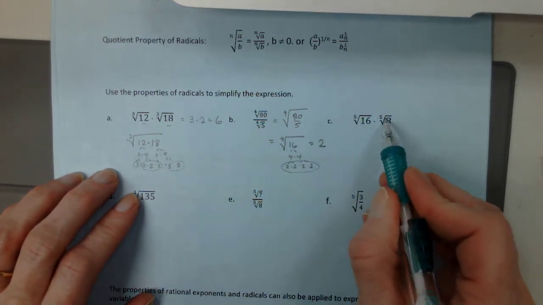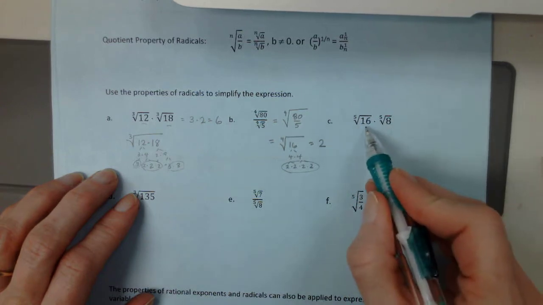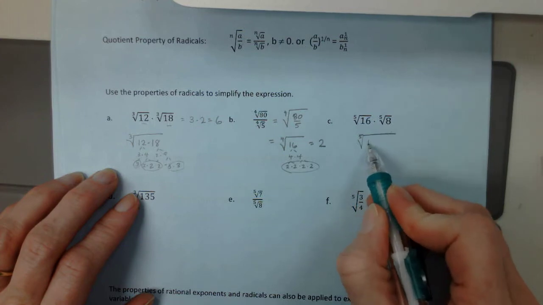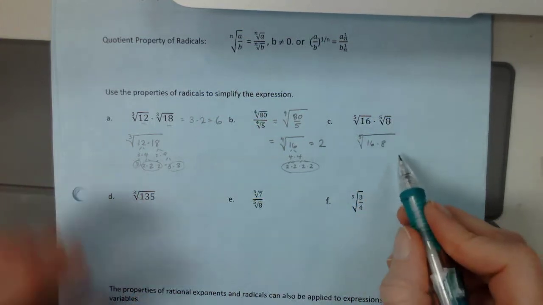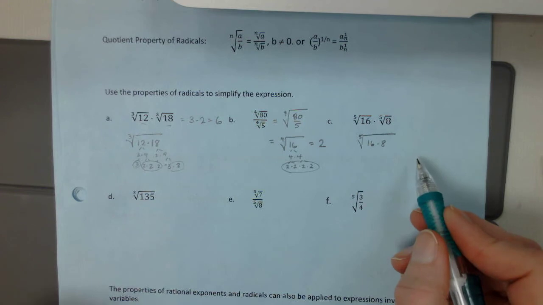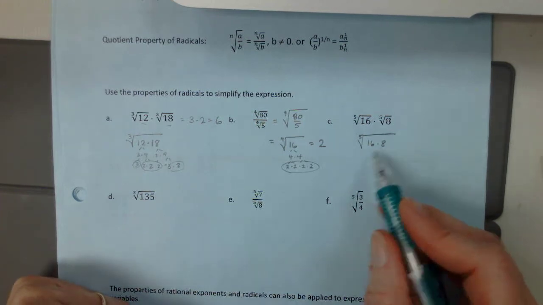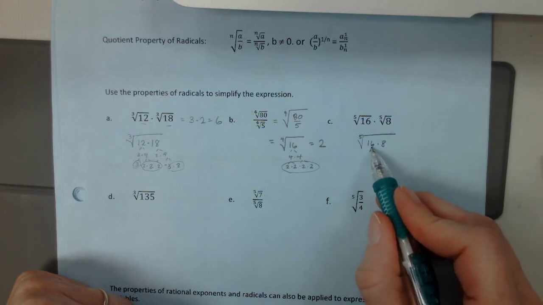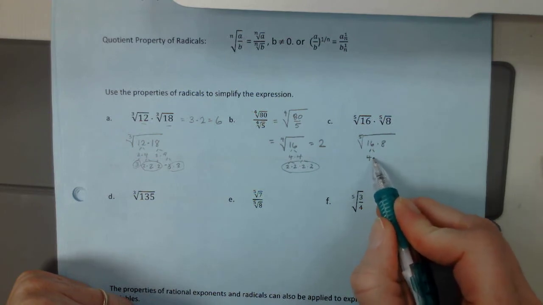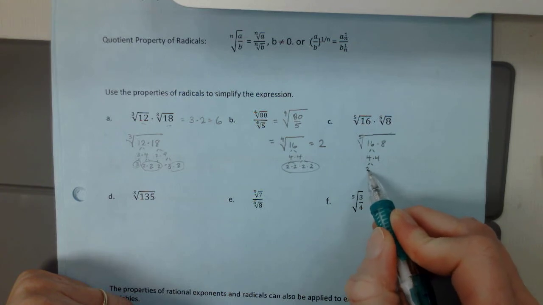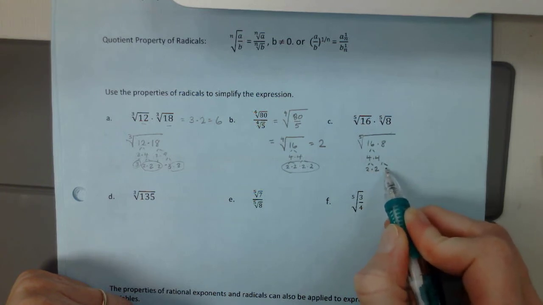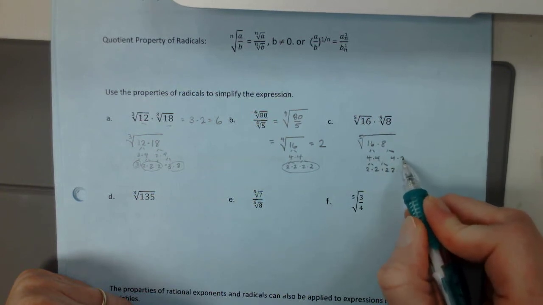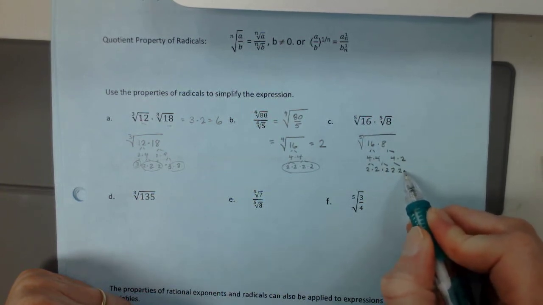Since they're both fifth roots here, the index is the same, I can go ahead and multiply 16 times 8. That's the fifth root of, now rather than taking 16 times 8 and getting a larger number that I have to then start factoring to see if anything comes out from underneath the radical, I'm going to break this down. I know that 16 is 4 times 4, and each one of those is going to be 2 times 2. And then I can break 8 down into 4 times 2. So that 4 is going to be 2 times 2.